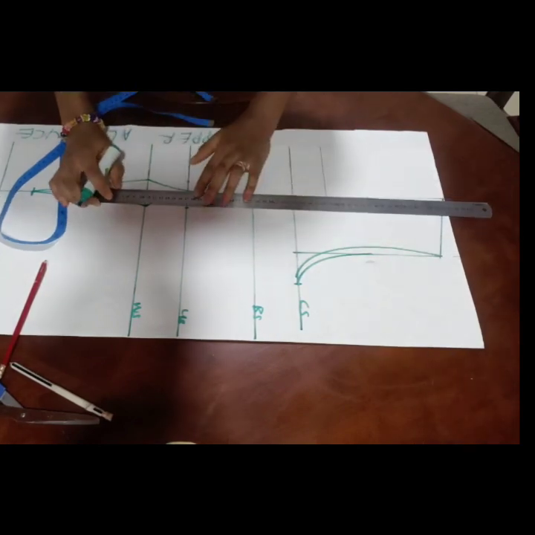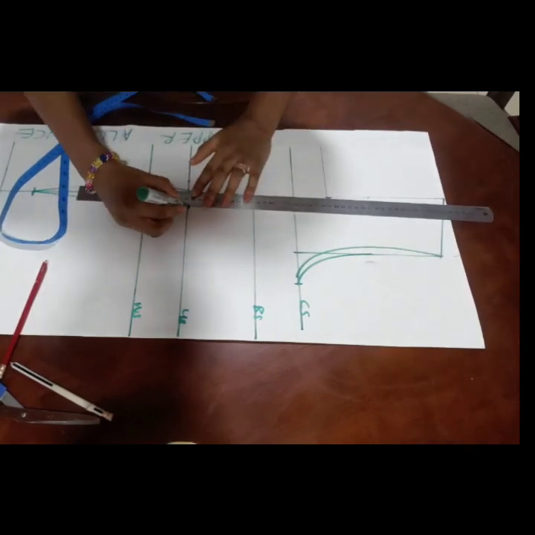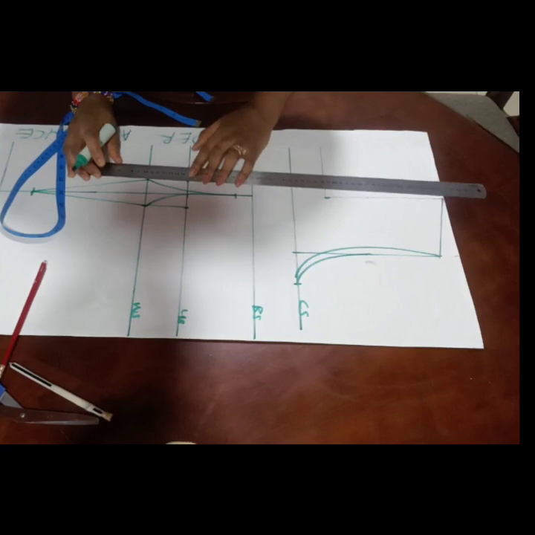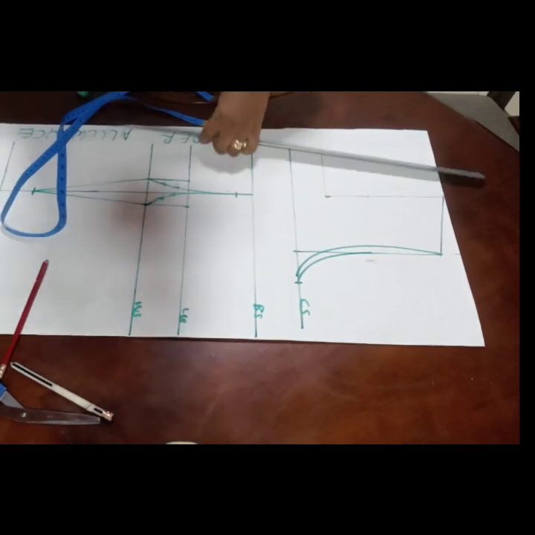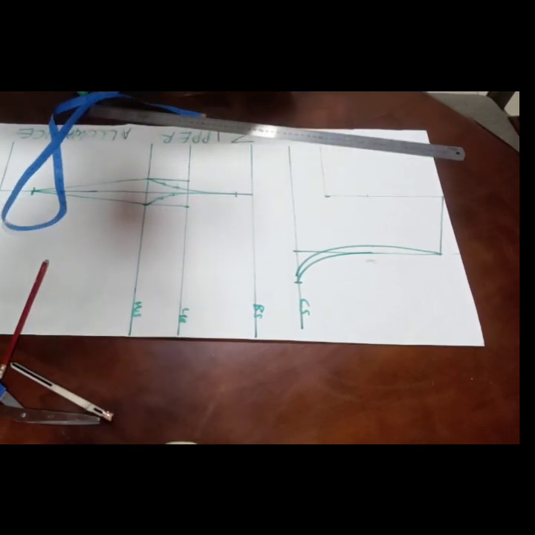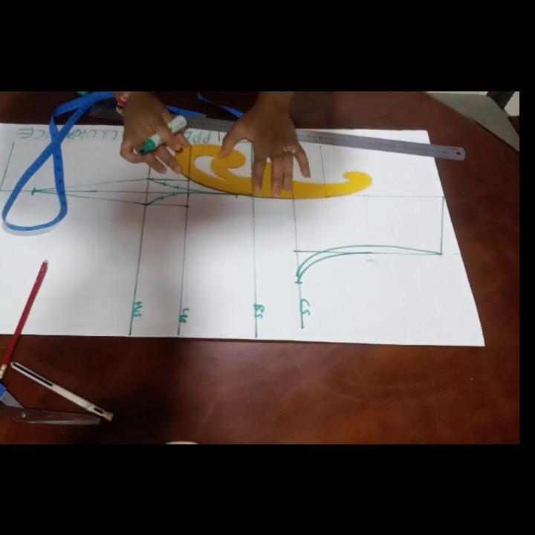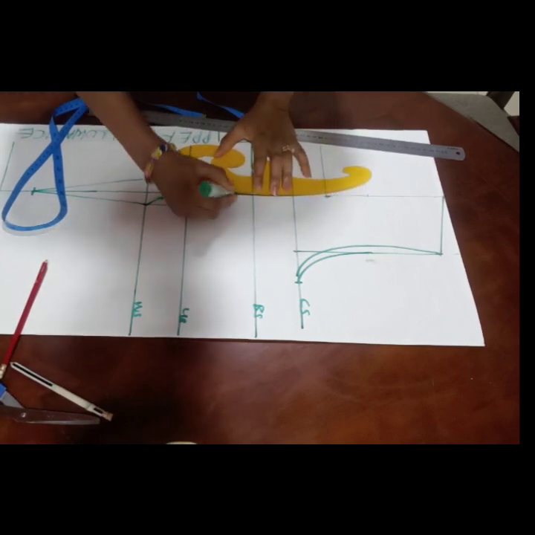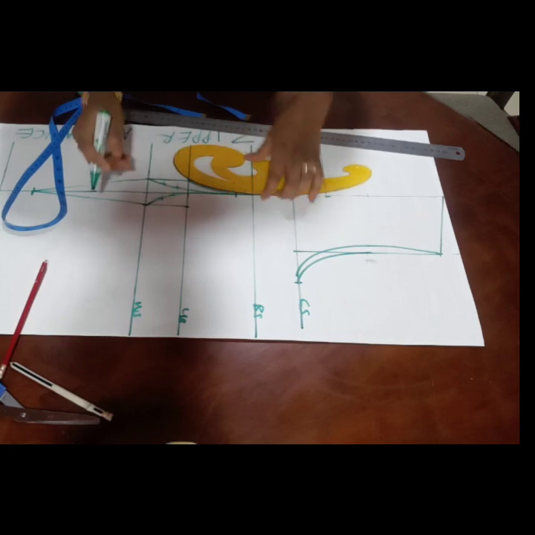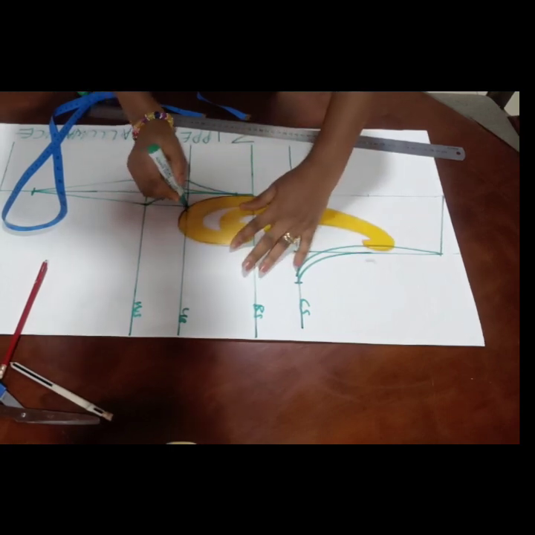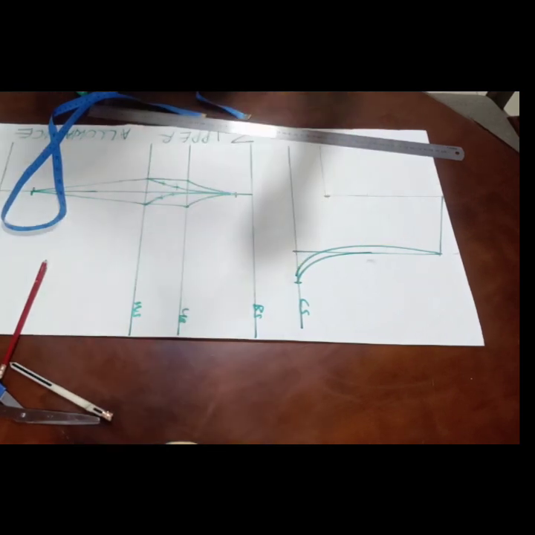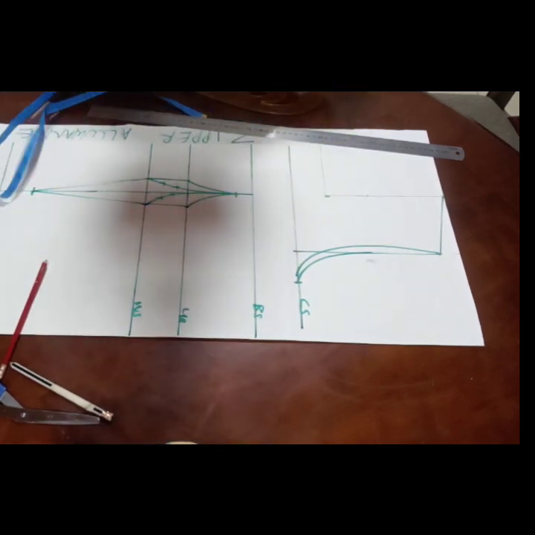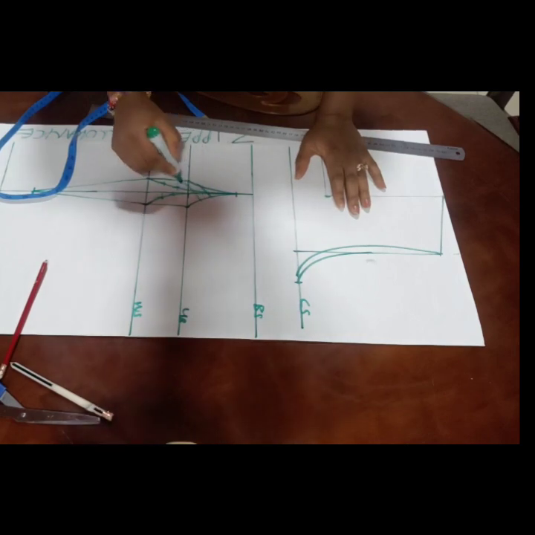So I mark it straight to the waistline. So ignore this. We are going to be doing that on the under bust. Like this. So we are going to be cutting on this part.